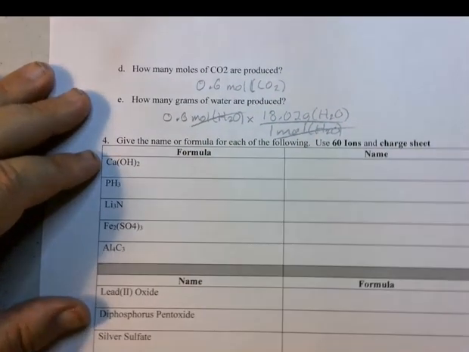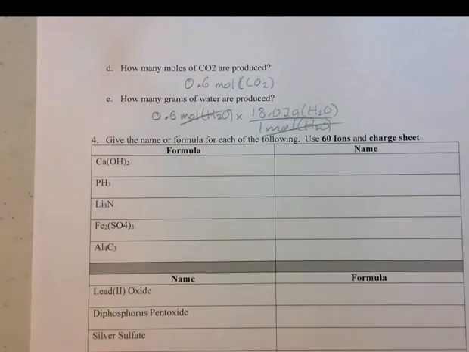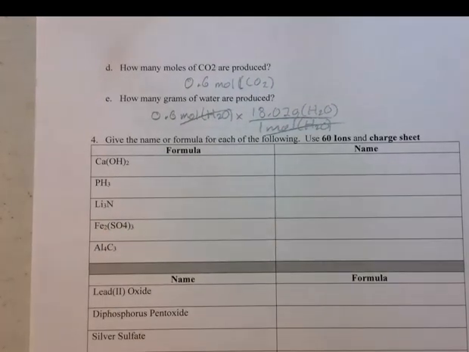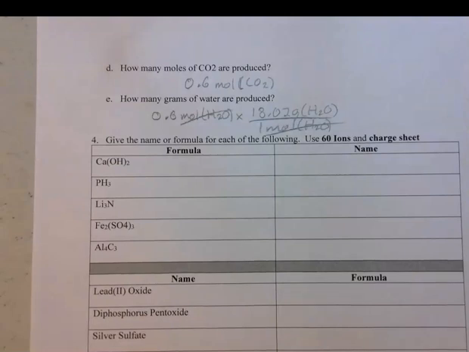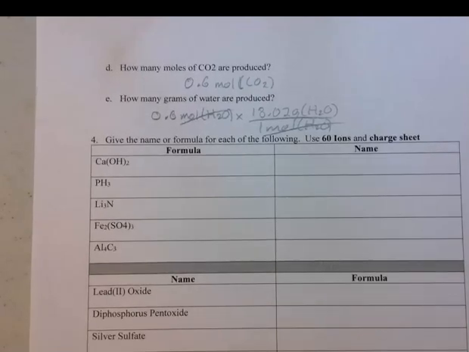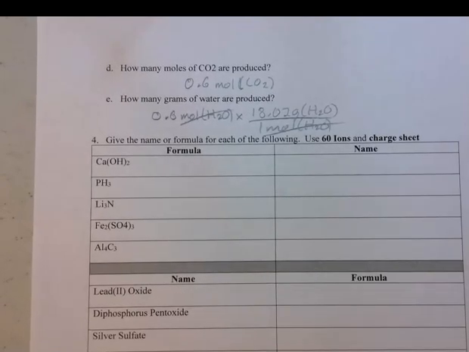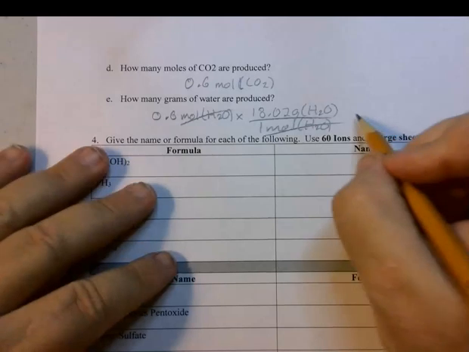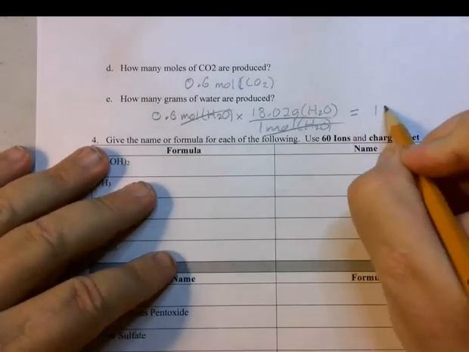Cancel, cancel, and you get 0.6 times 18.02, so that is going to give us 10.8. That's how many grams of water we'll get. Not very much.